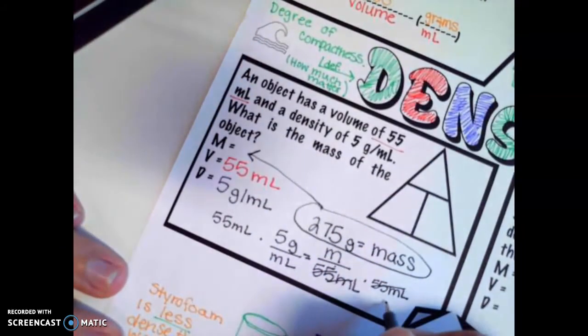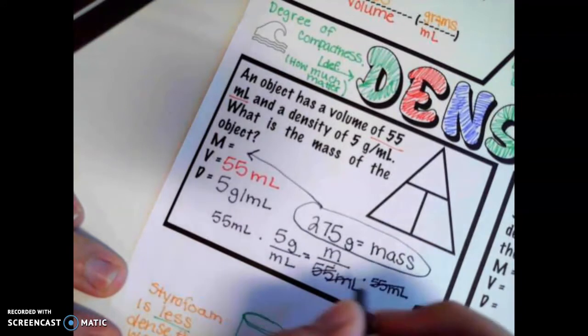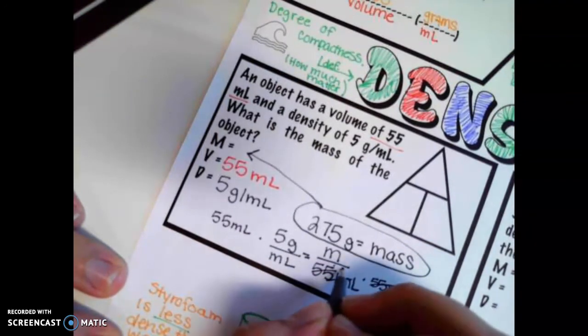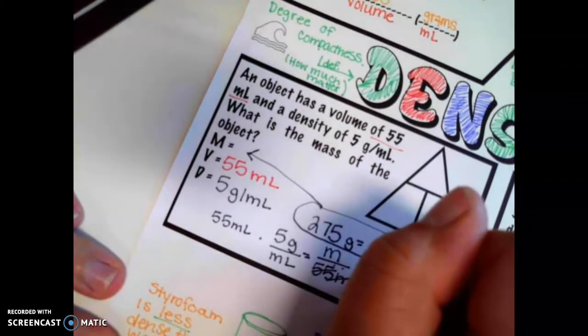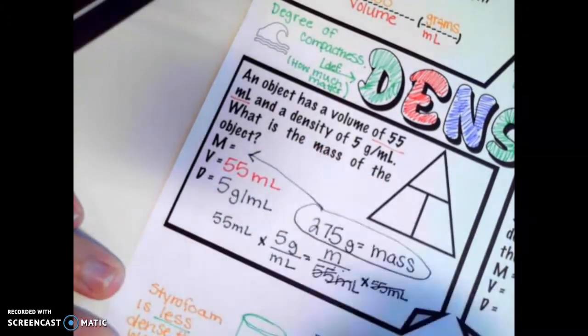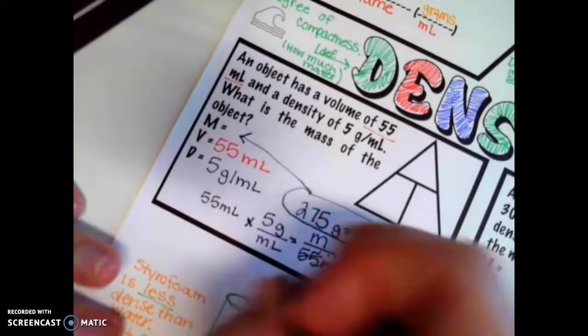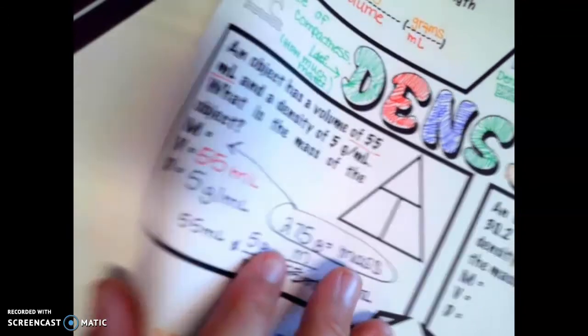See, you do remember, to get something on the other side, you do the opposite of what's happening. So this was dividing, so we needed to multiply. If we were multiplying, we would have divided.